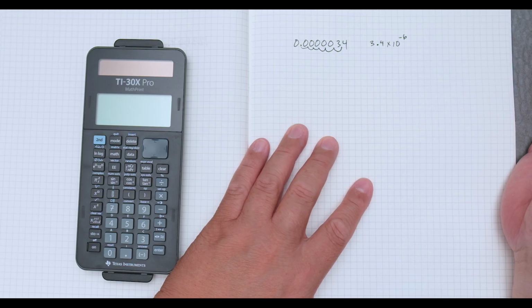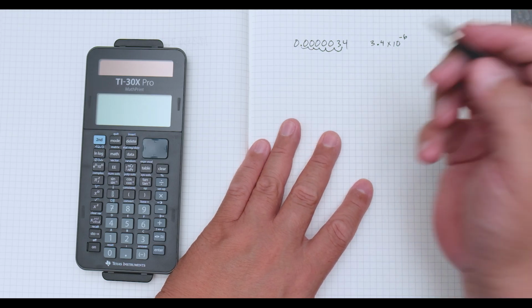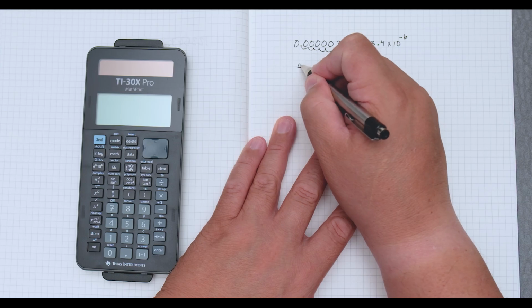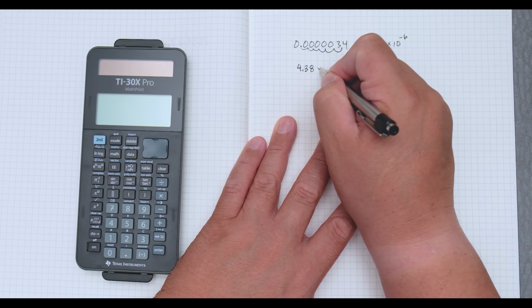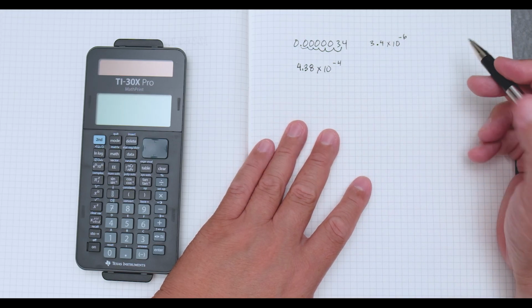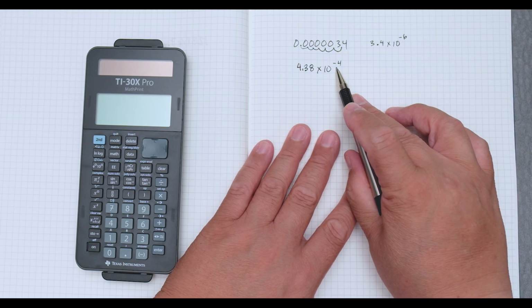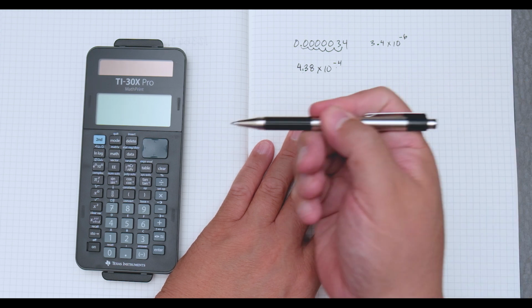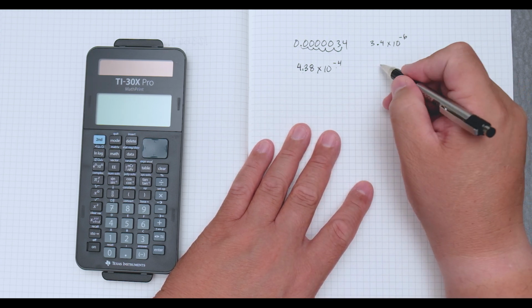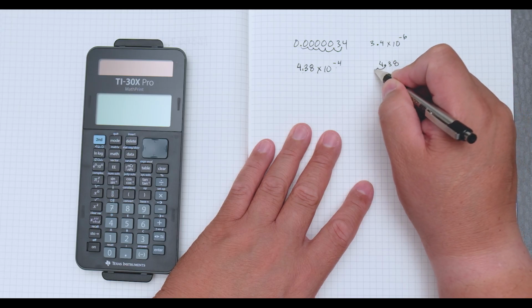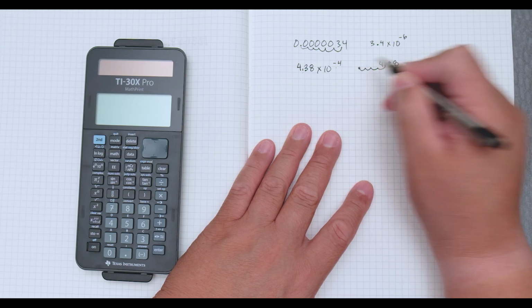It might not make sense right now. What makes more sense probably is if it's already like, say, 4.38 times 10 to the minus 4. This is minus 4. It's telling you that this decimal is going to move to the left 4 times. 1, 2, 3, 4.